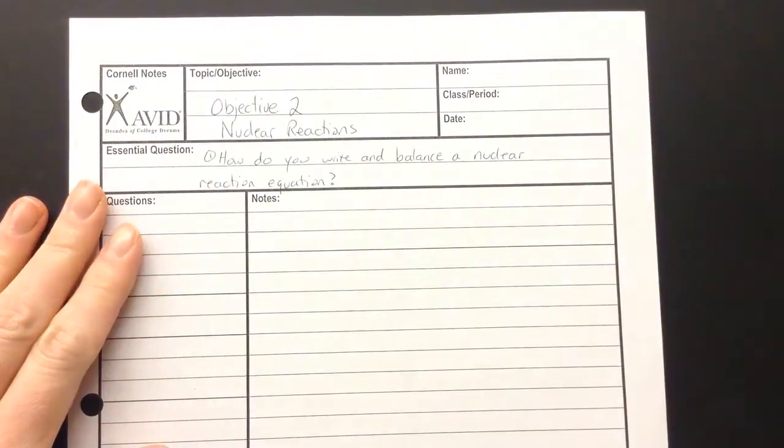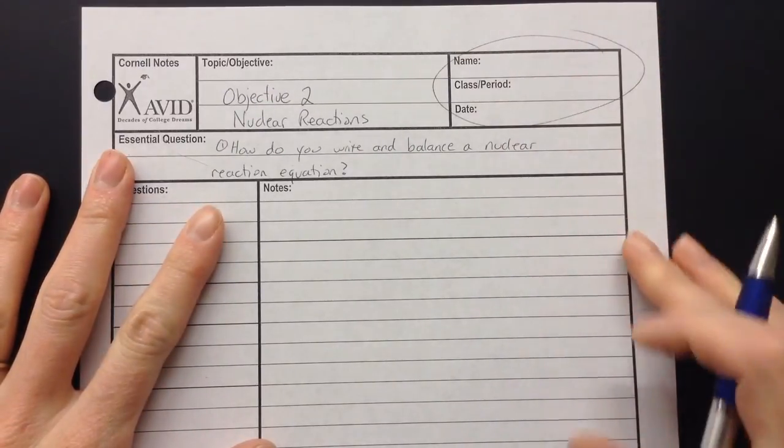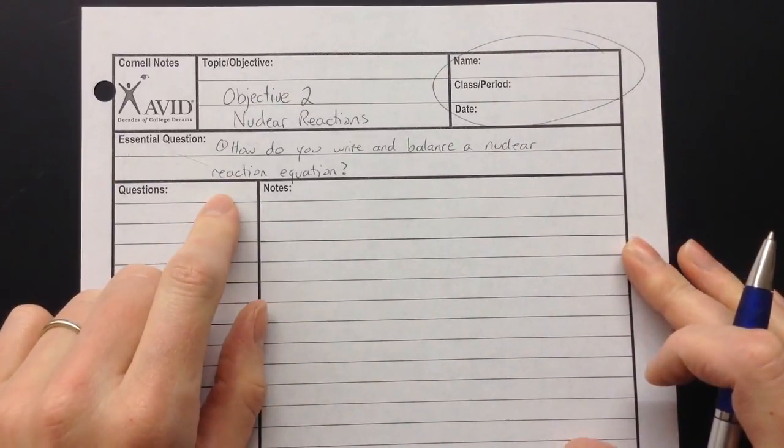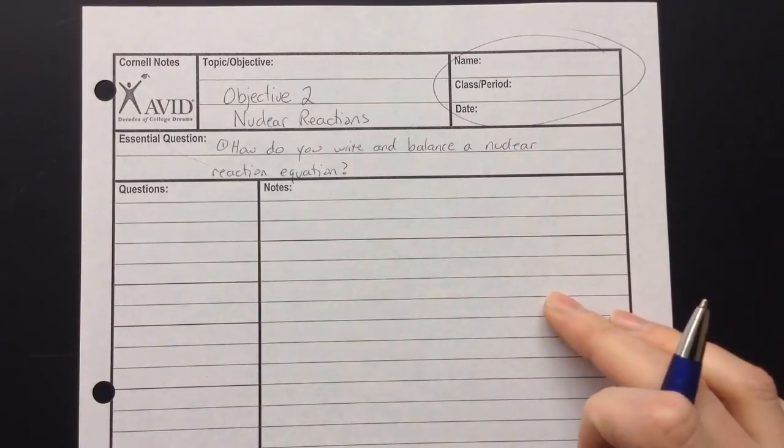So we're going to switch over to some Cornell paper. And I already wrote down the objective and our essential question. You'll want to fill out your name and date. We're talking about nuclear reactions, and our essential question is, how do you write and balance a nuclear reaction equation?